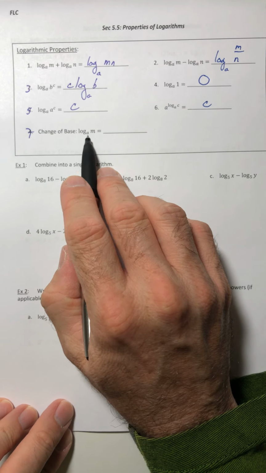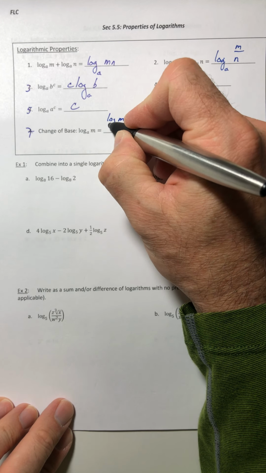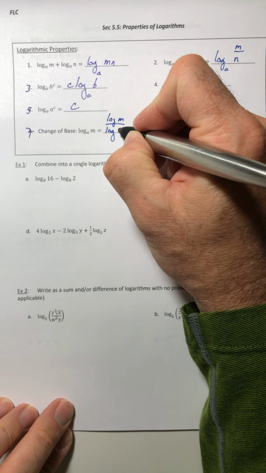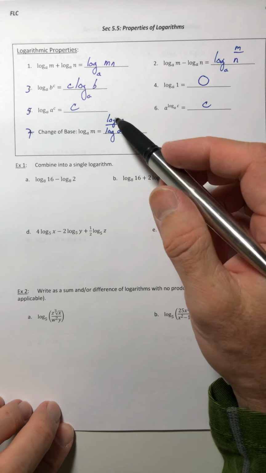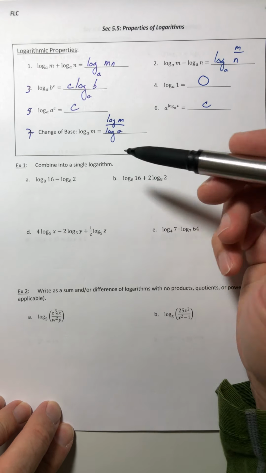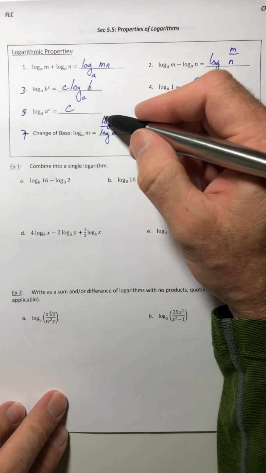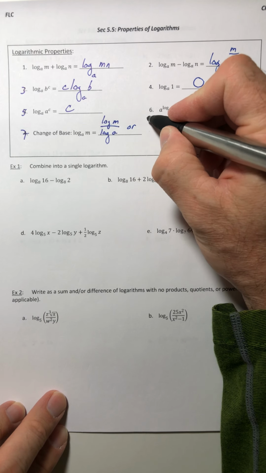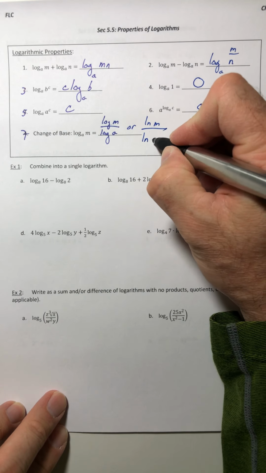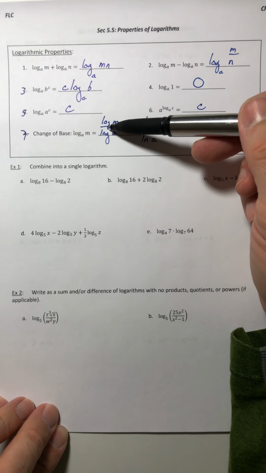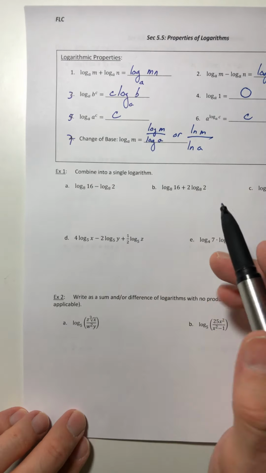So if you want to change the base, it's going to be log of m over log of a. And so you can switch it to base 10. Technically, you can switch it to any base you want, but usually if you're trying to calculate it, the calculator has a log base 10 button. Or you didn't have to use log base 10, you could go log base e or an ln. But you could do any base you wanted. So you could do log base 3 of m over log base 3 of a. It's not going to matter. Just use the one that's most convenient.